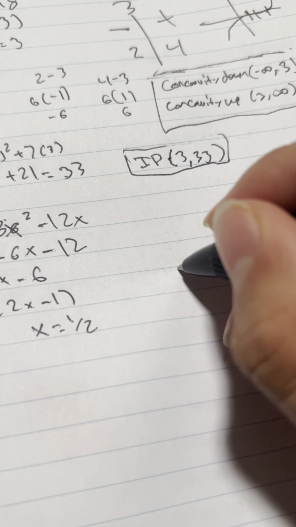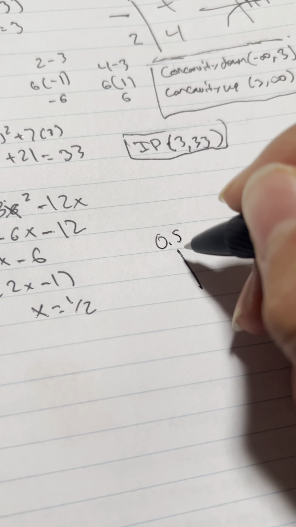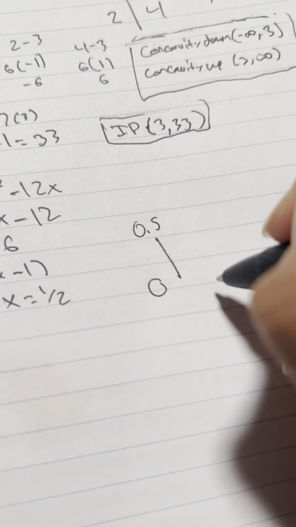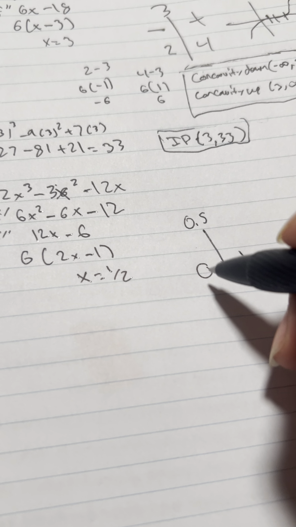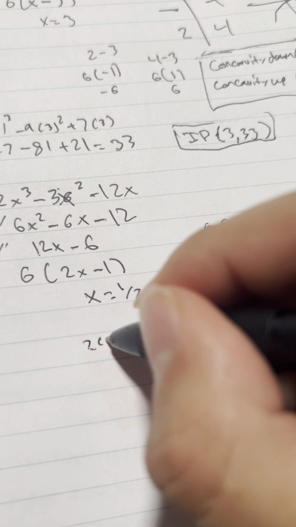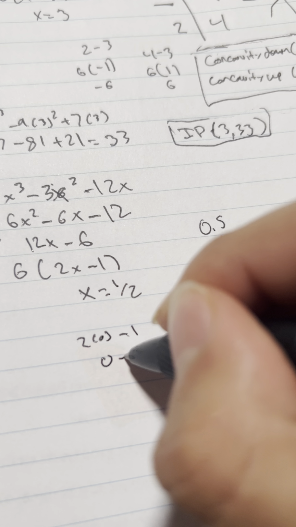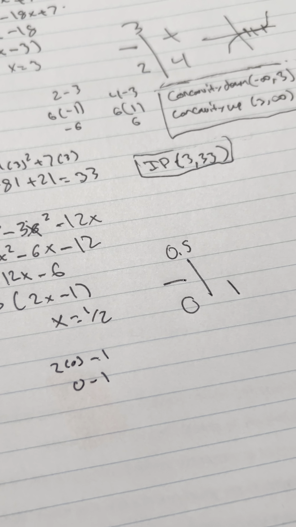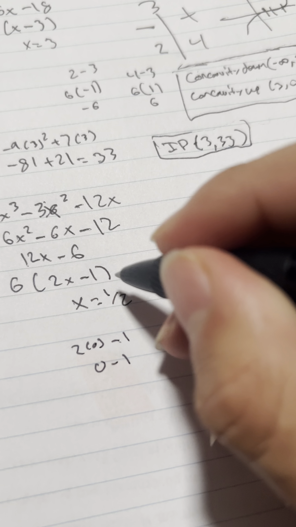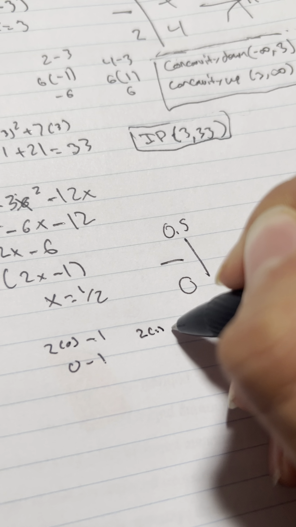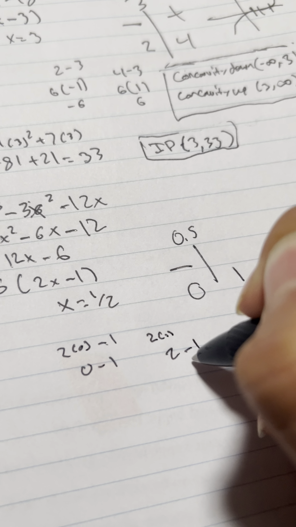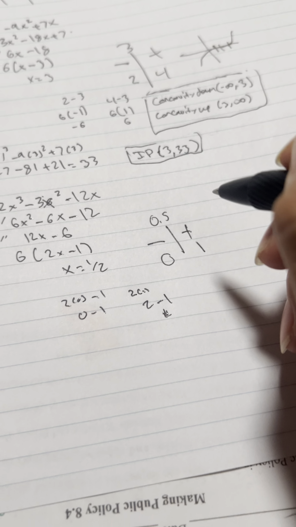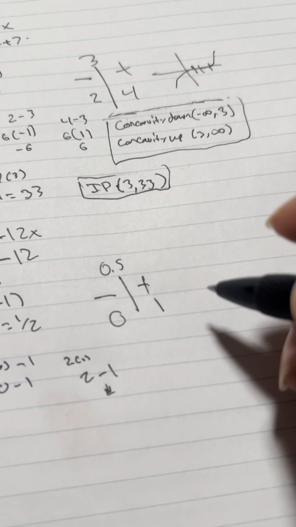So our 0.5, because that's our half, let's choose a number that's bigger than it and a number that's smaller. So easy numbers, 0 and 1. We plug in 0, so it'd be 2 times 0 minus 1. This equals 0 minus 1, which stays. This would be a negative, or concavity down. Now we have a 1, we plug it in there too. 2 times 1 equals 2, minus the 1 is positive 1. That is our concavity up.